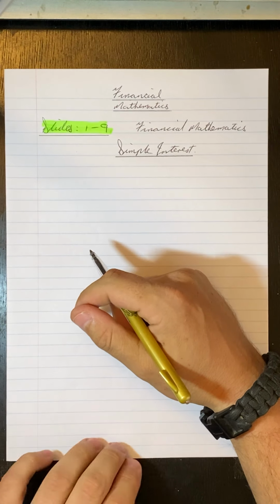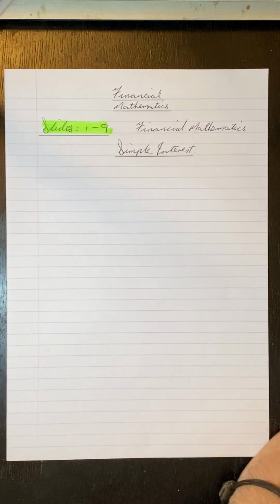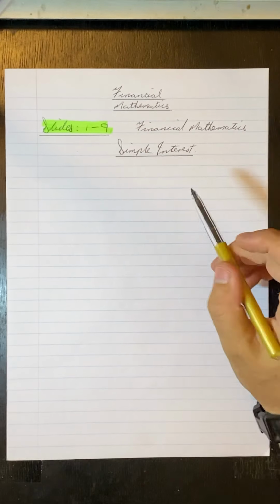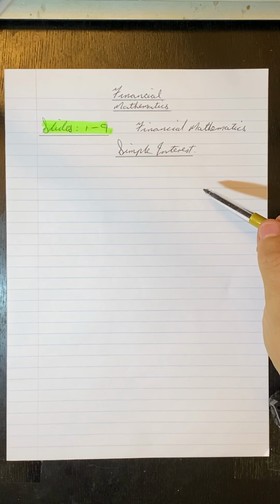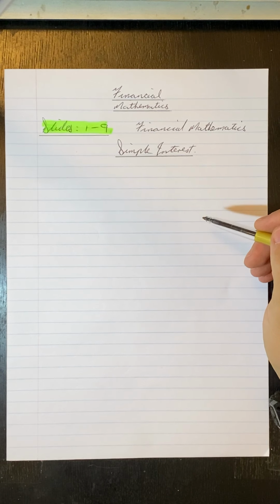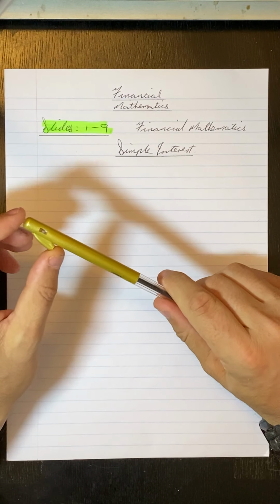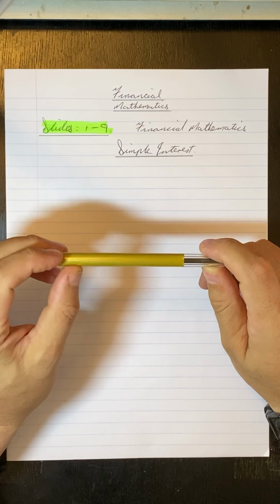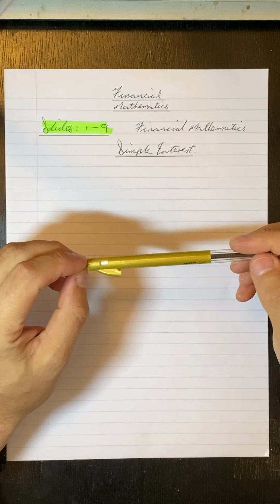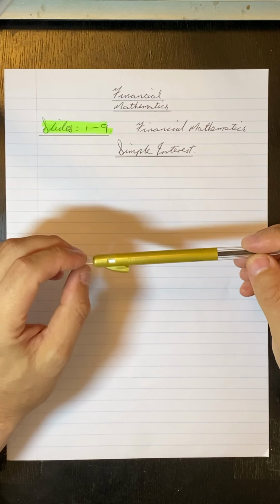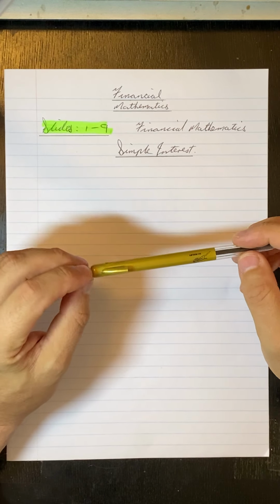Now, just a few things to talk about before we move on. What is interest? Interest is a money value added onto an amount of money that you've loaned. So if you go into the bank and you borrow 10,000 Rand, at the end of the day, you still need to pay back that 10,000 Rand, but you're not going to be paying back 10,000 Rand in total.